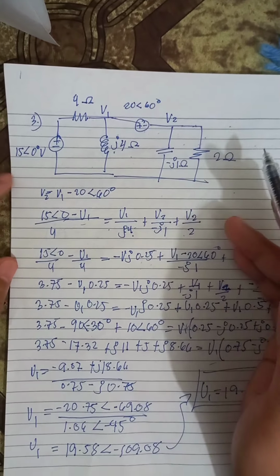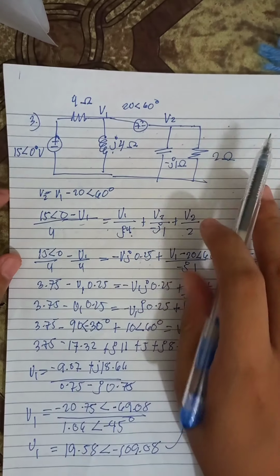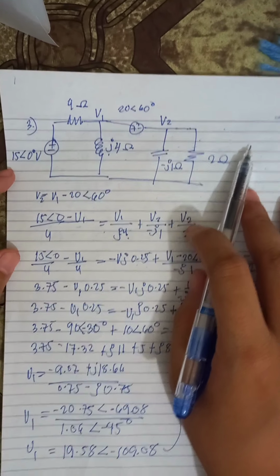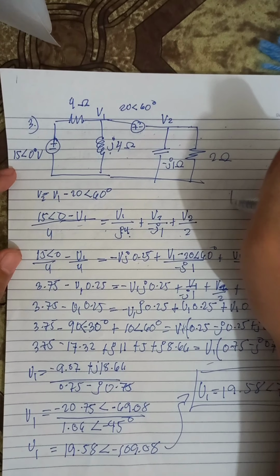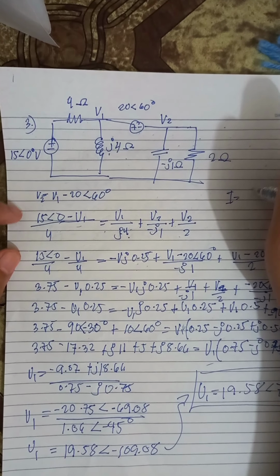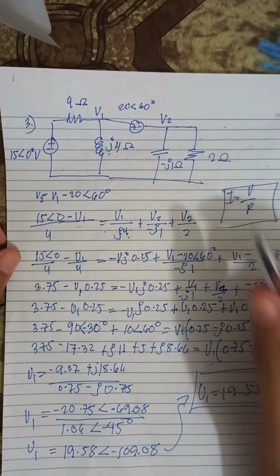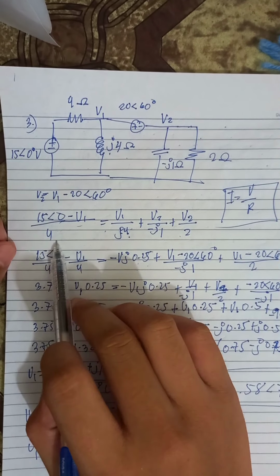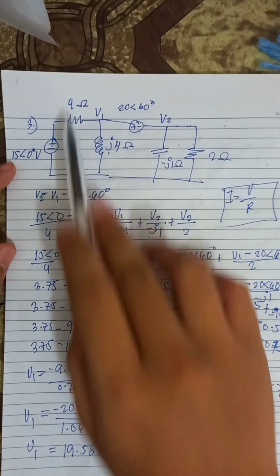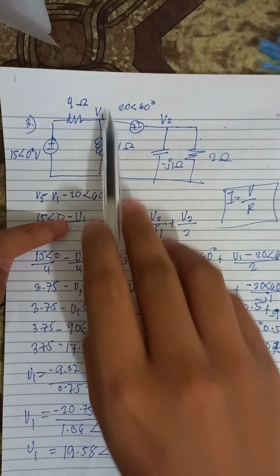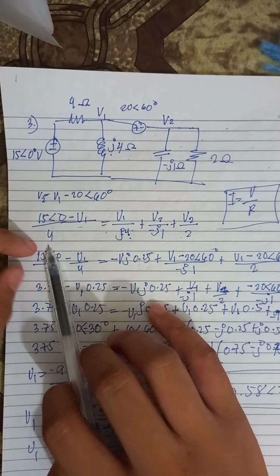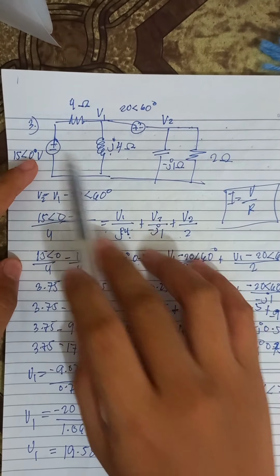And then next is we have to use the formula of I ampere equals the voltage over the resistance. And then here's the voltage and the resistance of 4. Using this, 15 minus the voltage 1 over the resistance of 4.